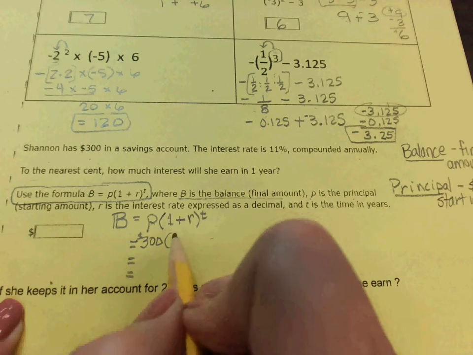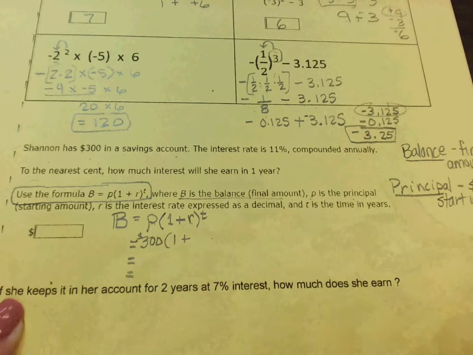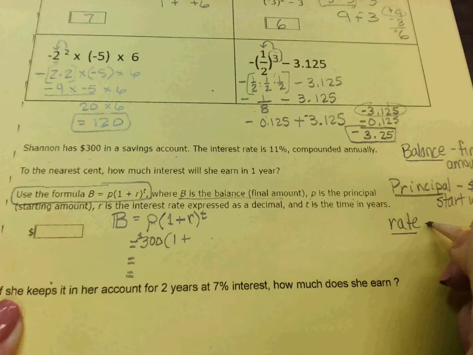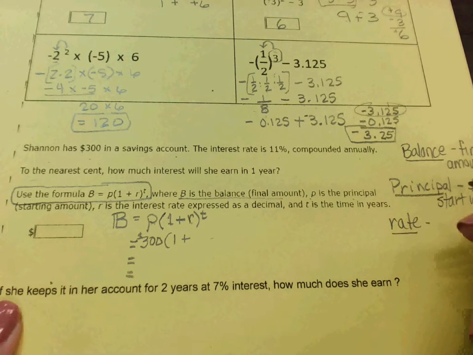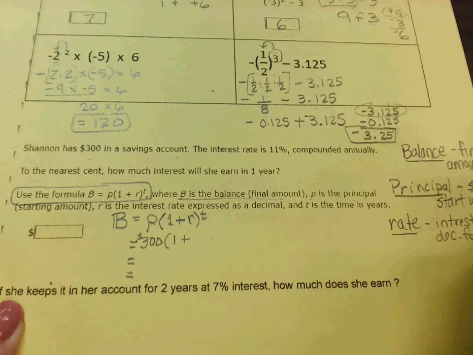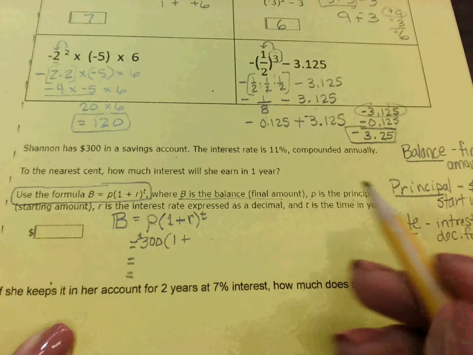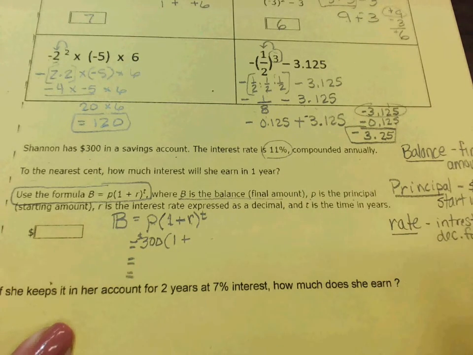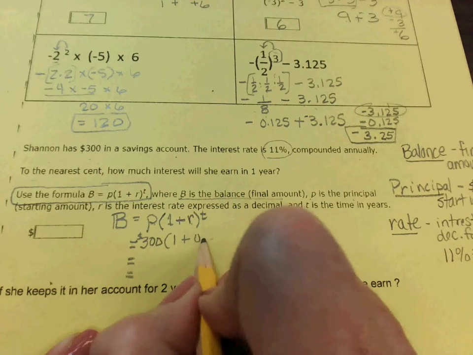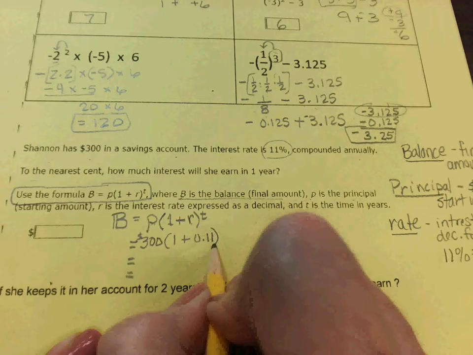Then, this is a 1 plus our rate. Well, what is a rate? Our rate is our interest. And it needs to be in decimal form. It's usually given to us in a percent. So let's remember, 11%, if we Dr. Pepper that, becomes 0.11. So for R, let's put 11%.